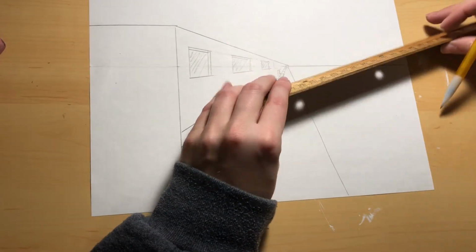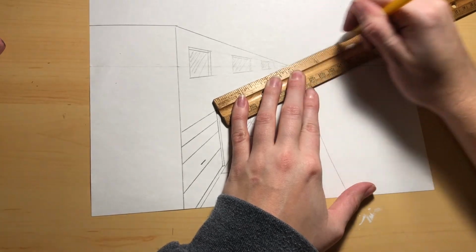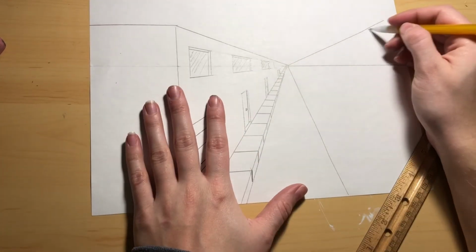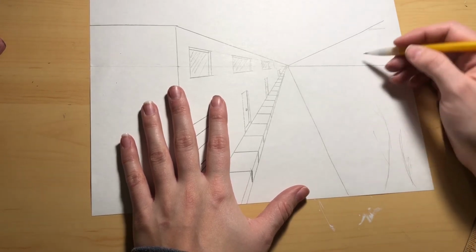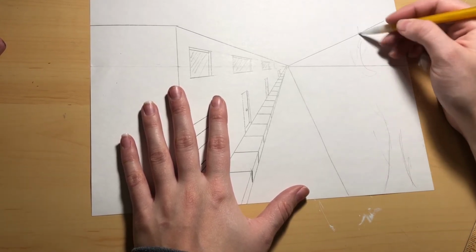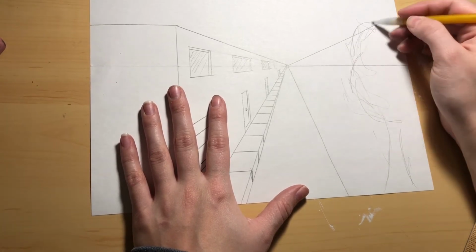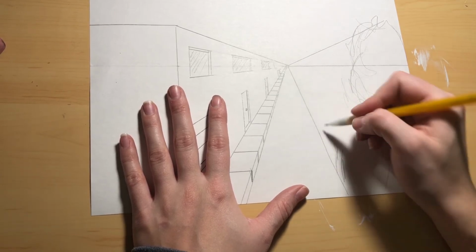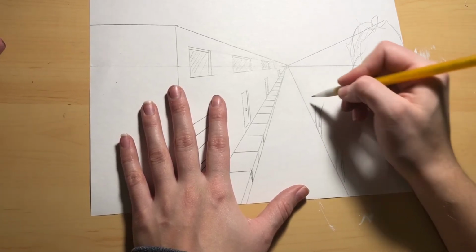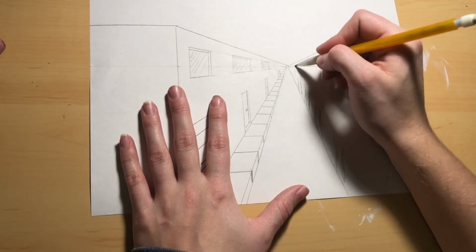So if I'm drawing my trees and they come up way high, so this is the top of the tree. If there's a tree right here, okay, then there would possibly be another tree here, and a tree there.